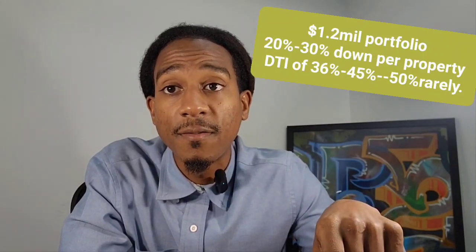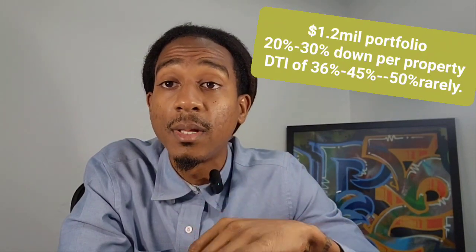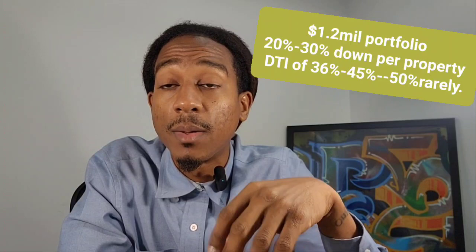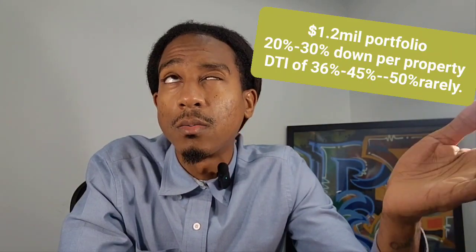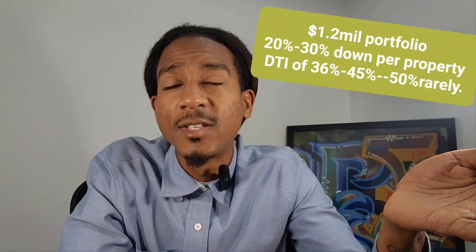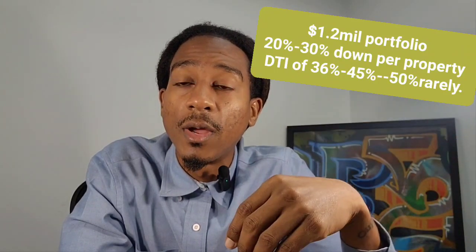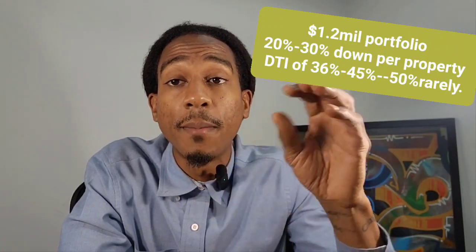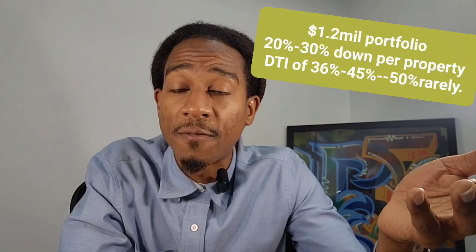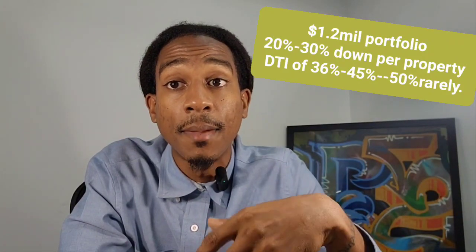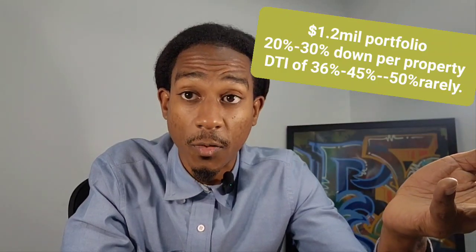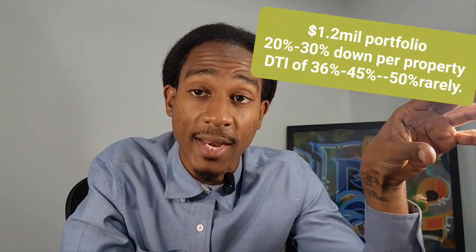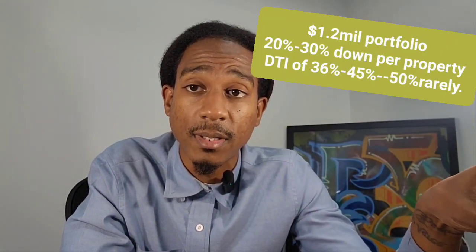So to put that in perspective, if you're looking at a $100,000 property or $120,000 in this particular scenario, then 20% is going to be about $24,000, right? If you're looking at 30%, you'll be looking at $36,000. That's per property you're going to need to put down in order to meet the down payment requirements. So you can do the math on that. That basically means that you're going to need about $240,000 to $360,000 in down payment money over the course of this strategy in order to take down these properties.